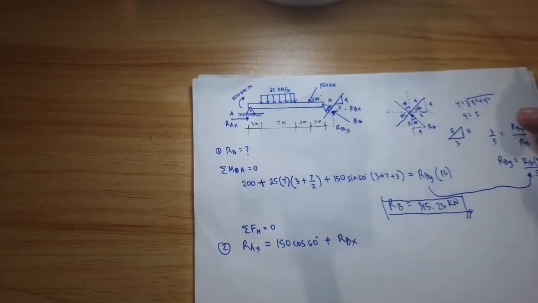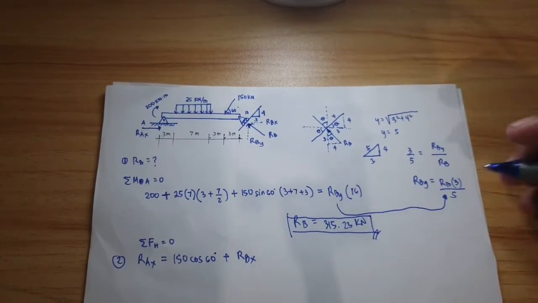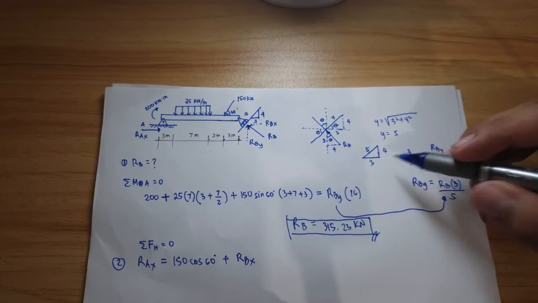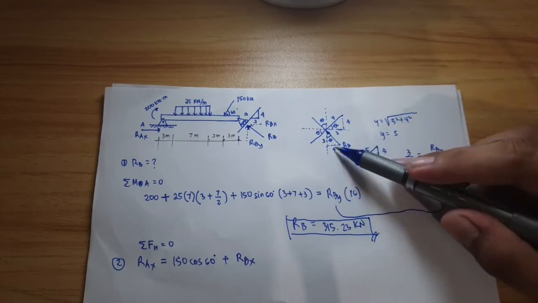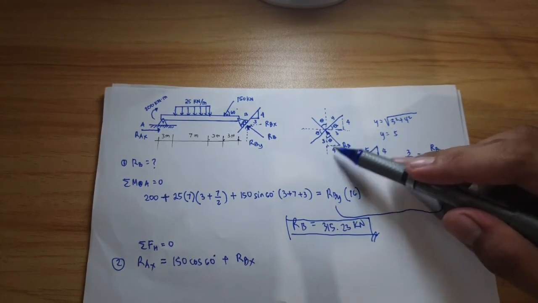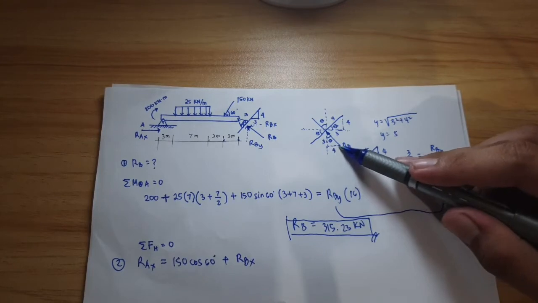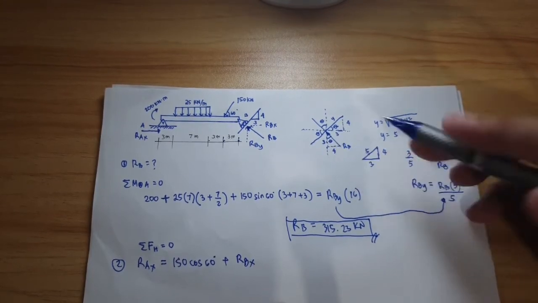So si RBX makuha na to by duration proportion. So if we have 4:5, 4 ang in RB, 4 ang ato ang opposite, so that is horizontal.